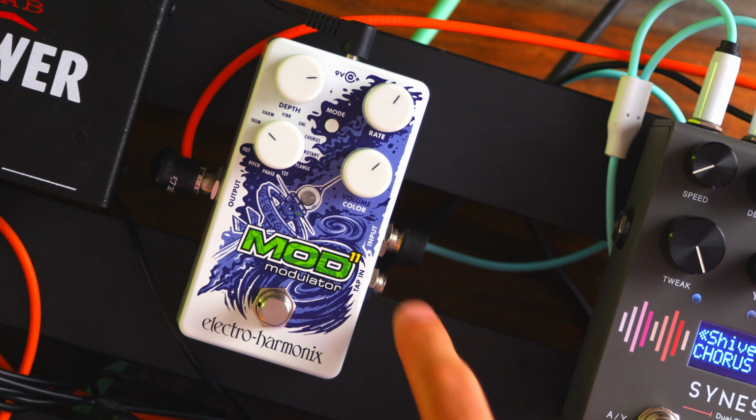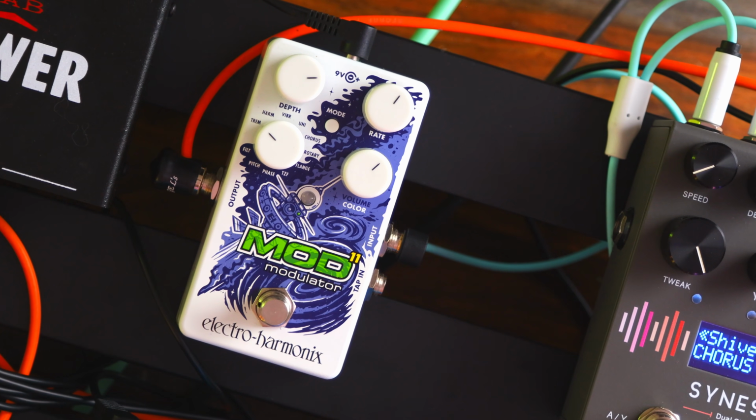I mean, barely anything to explain here. It's so self-explanatory. It's mono in, mono out. There's also an input for some basic expression control as well.